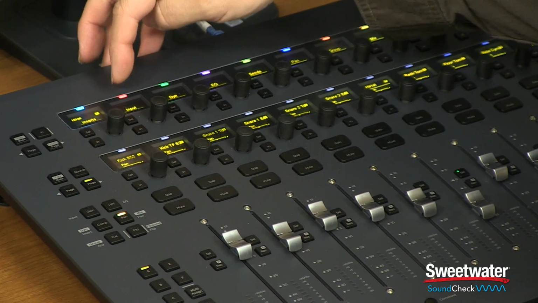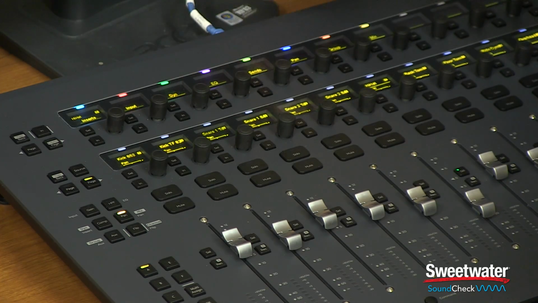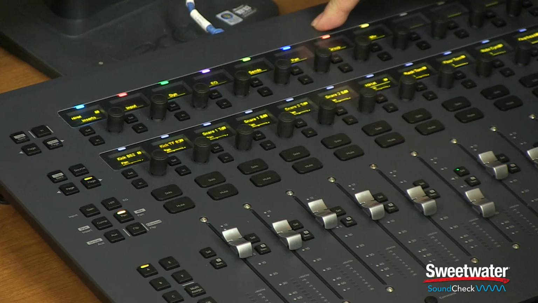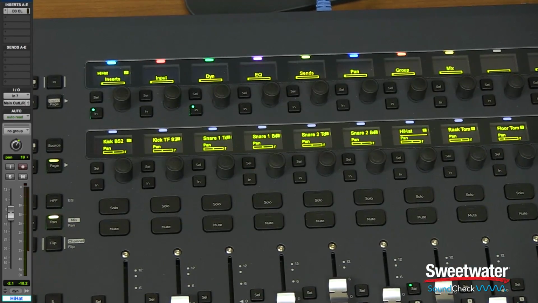But the S3 also allows us to access 8 different things for each channel. We can access inserts, the input setting, a dynamics processor, an EQ processor, sends for the channel, pan for the channel, group assignments for the channel, and the mix as well. So let's take a look at, for example, assigning a dynamics processor. It's very simple. Just click the dynamics knob. Whatever you've assigned as your favorite inside the Pro Tools preferences will come up as the dynamics plugin.